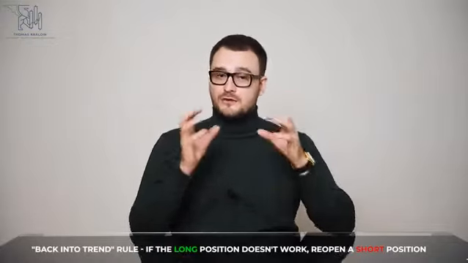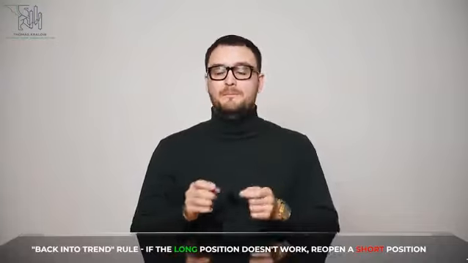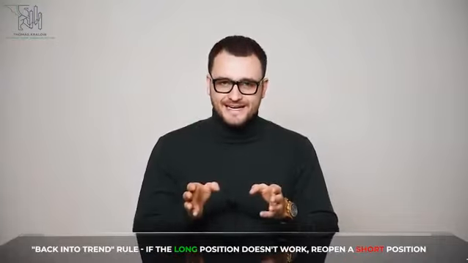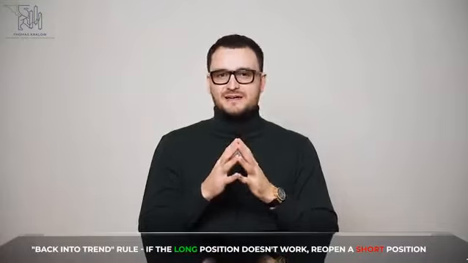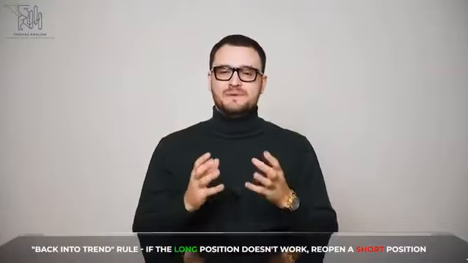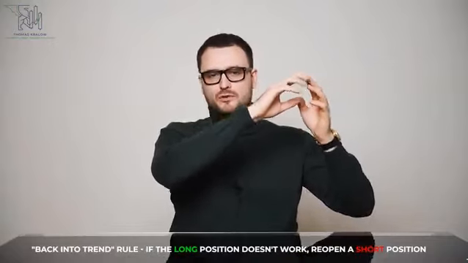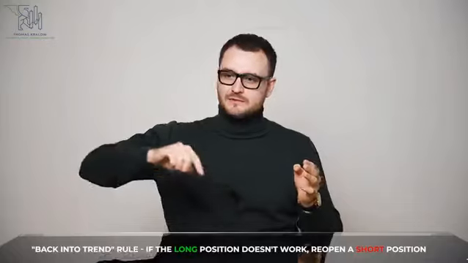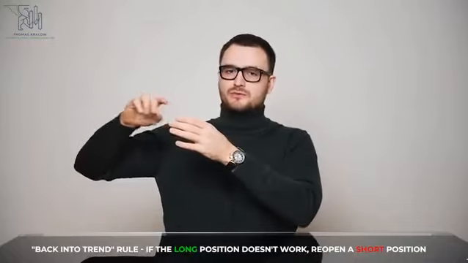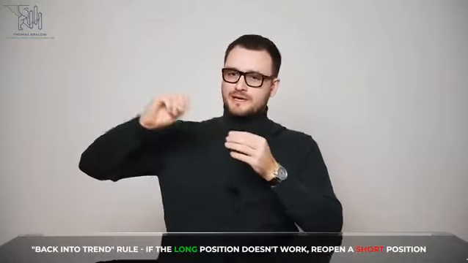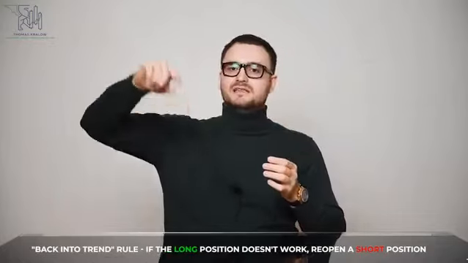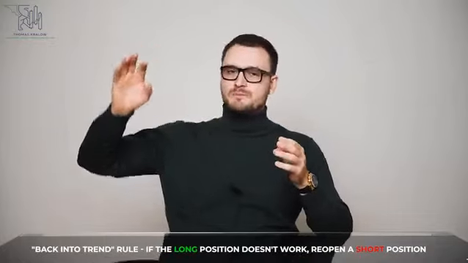However, according to the back into the trend rule, you can, and I encourage you to try this, not just close the trade, but close it and open a short position back into the falling trend. This is a fantastic way to trade and always be in the market. In this way, you'll find a weakness and a signal for falling, so you open a short position, the trend is working, then you find an entry into climbing, so you open a long position. You're constantly in the market, and if something doesn't work, you change back into the trend.